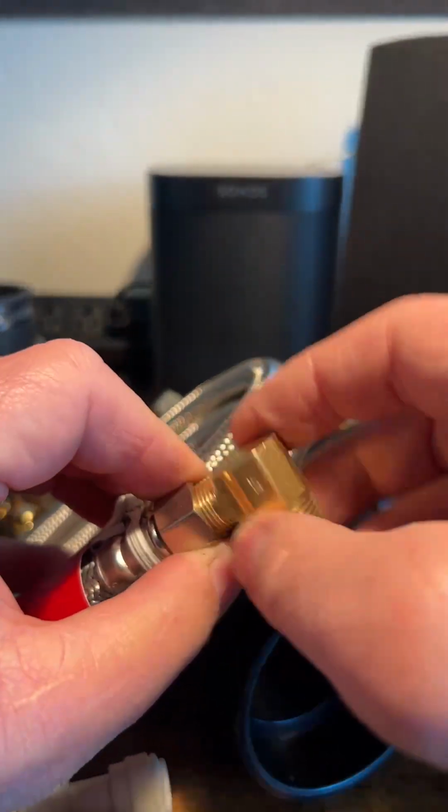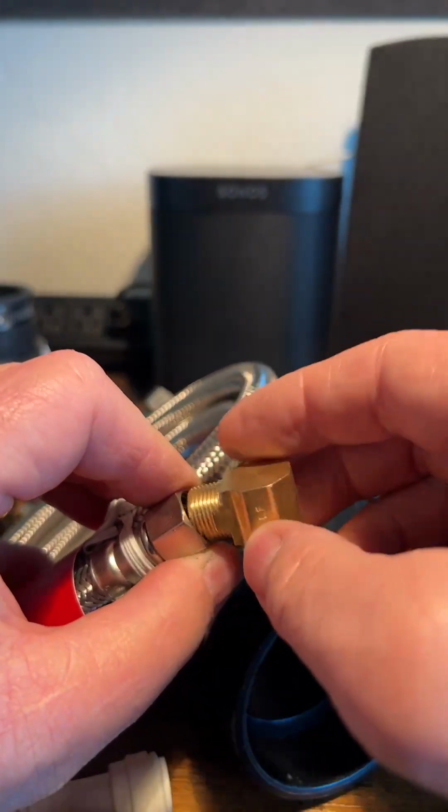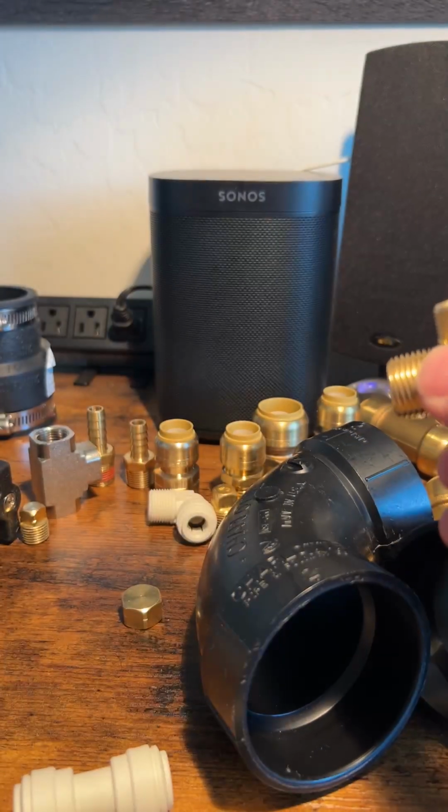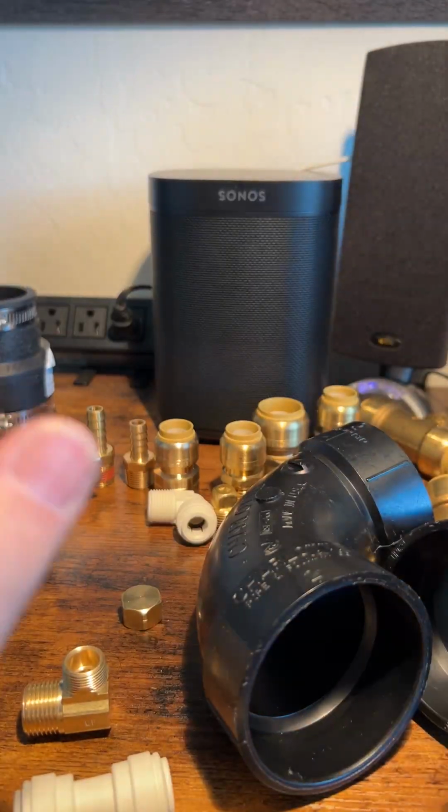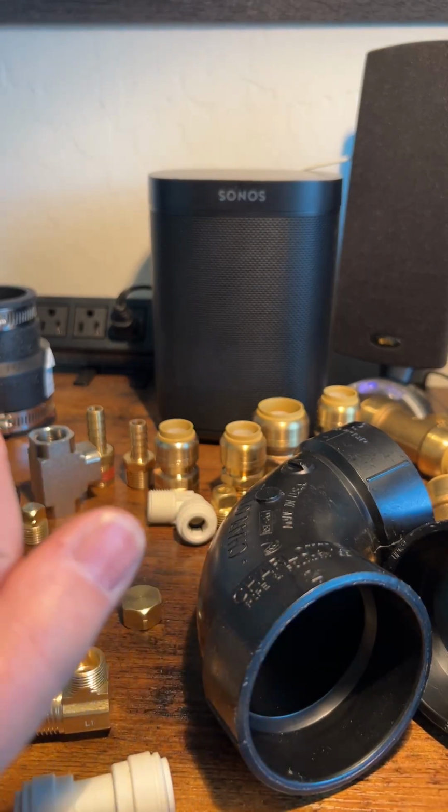So it's real important to know whether you've got hose threads, pipe threads, compression threads, right? If you don't want it to leak. So I think that's all we've got for you. If you have any questions, let me know. But it's really simple, really.